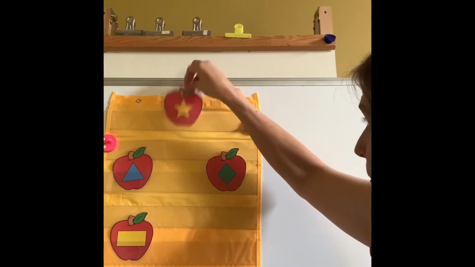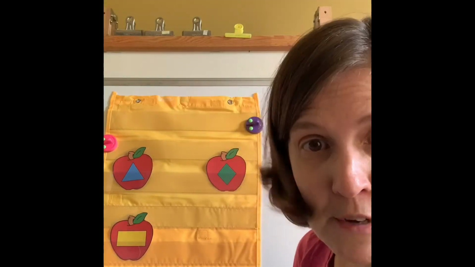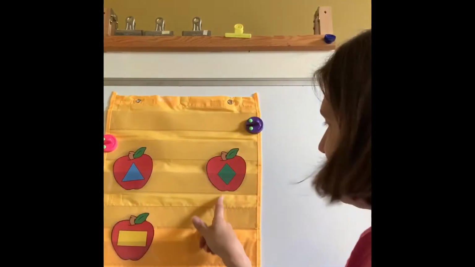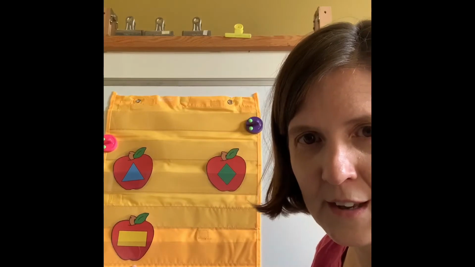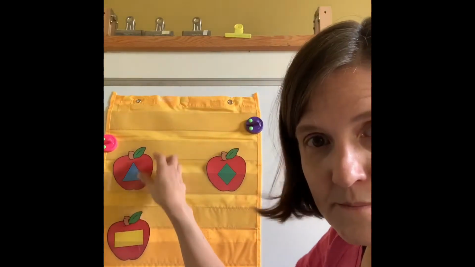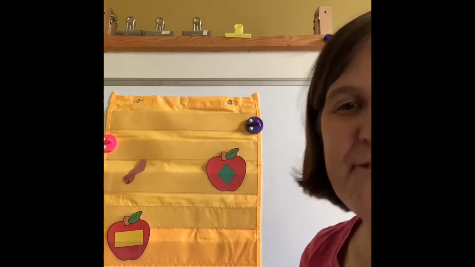We'll empty out the top row. Oh, no, Willie. Which one should we look under next? We only have 3 shapes left. The triangle, the diamond, and the rectangle. Which one should we look under? Triangle? Let's see. Hey, we found him. He hid really well that time, didn't he?